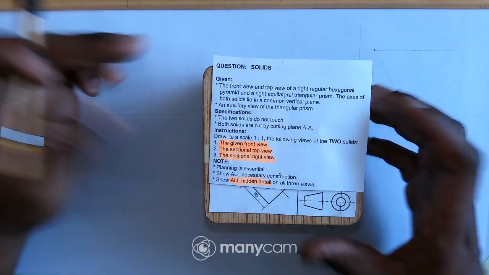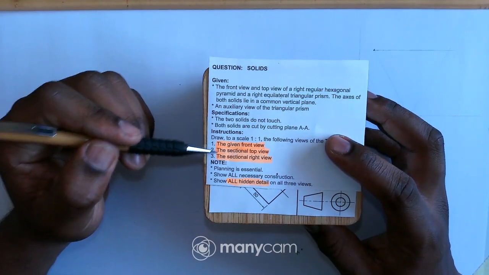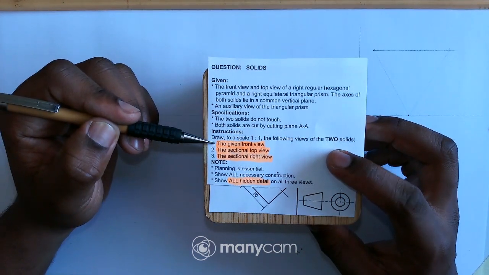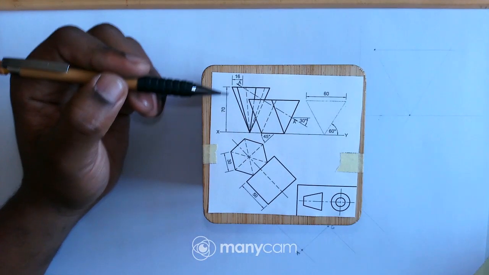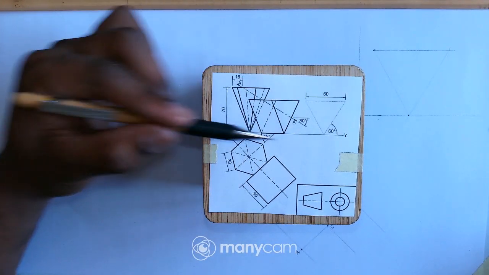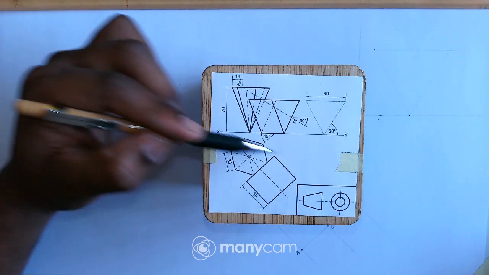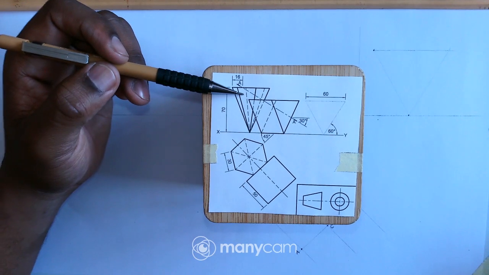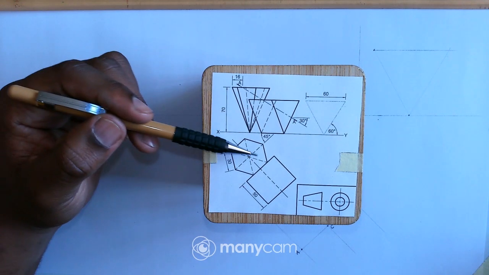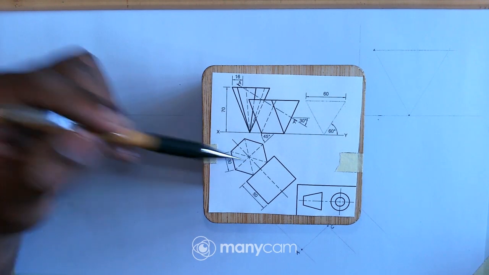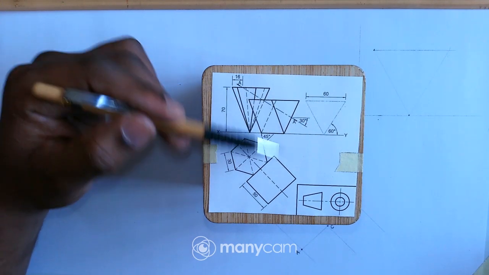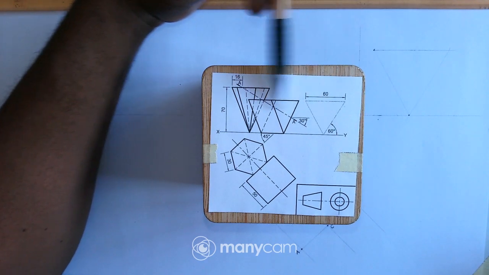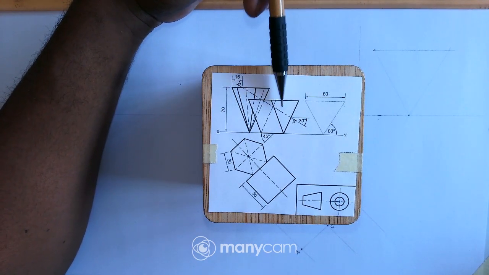Okay, so now that means I'll only draw two views that are cut by the cutting plane AA, right? And then obviously I'll copy the given front view exactly as it is there, and then this top view I have to draw it cut, right? So for me to draw these two solids, I'll have to draw this top view first in light construction, and then from there I'll project all the points up. After that I'll start by drawing the auxiliary view for the prism so that I can project the height of the prism from the front view.